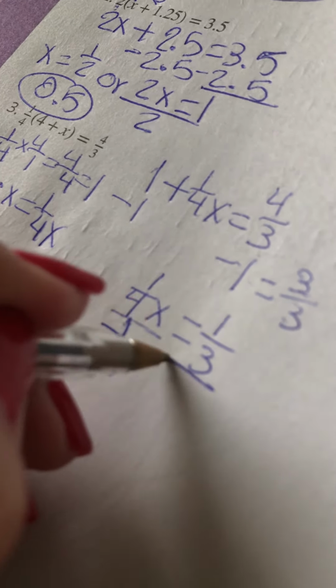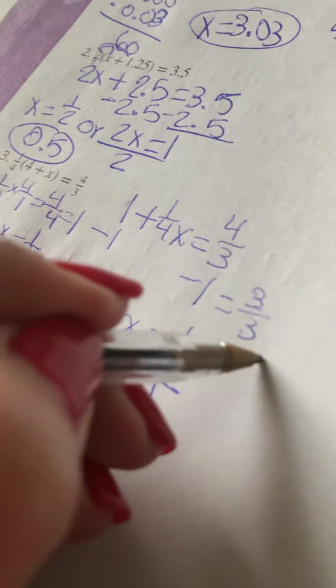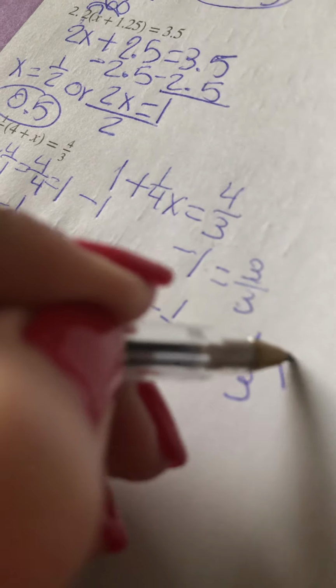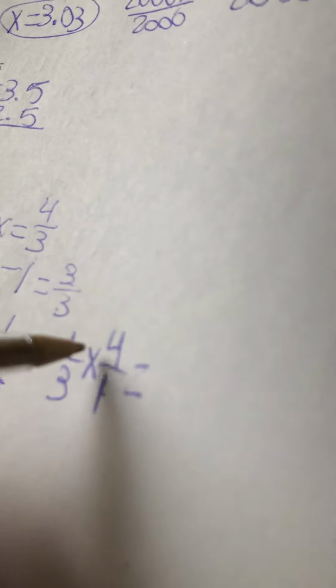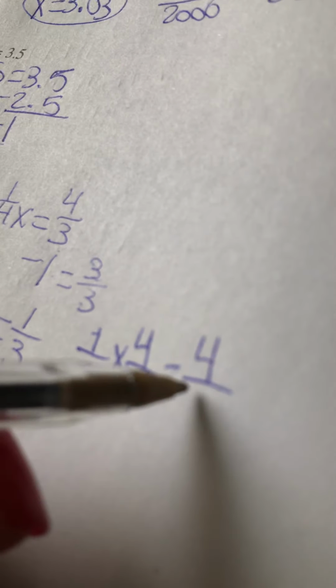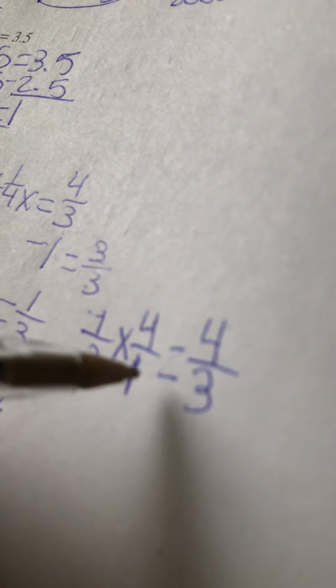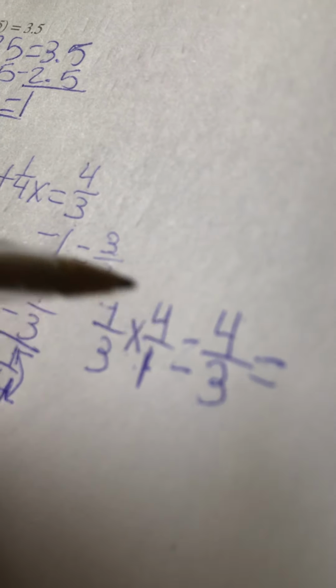So then I have to divide by 1/4. And so when I do that, I keep this the same, and then I multiply by the reciprocal of 1/4. So if you flip it, that's the same thing as 4 over 1. So 1 times 4 is 4, and 3 times 1 is 3. So I have to flip that back into a mixed number. So 3 goes into 4 one time with 1 left over. And so I have 1 1/3, which is x.